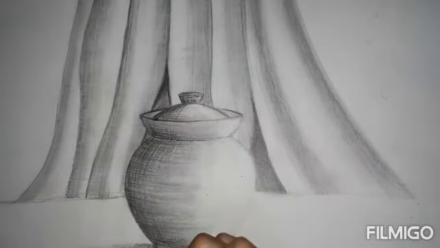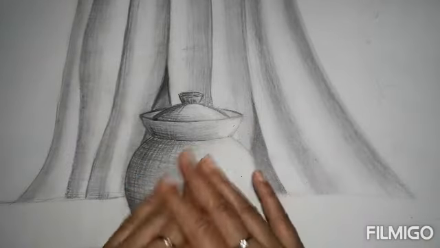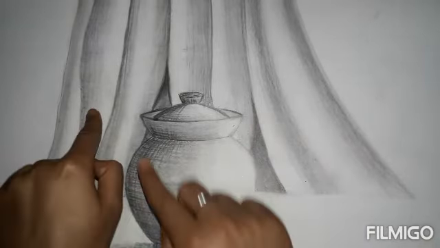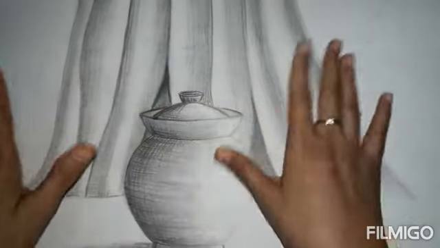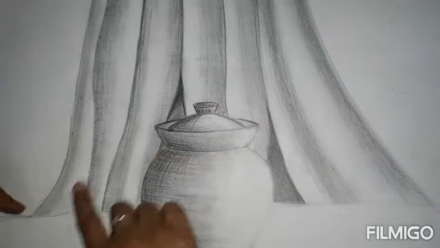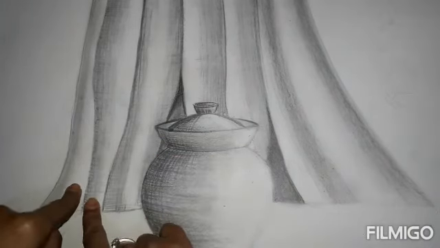A primary thing I want to tell you is to remember where you are using these pleats I told you about. You can see here I have used shading, and here I have used tint.